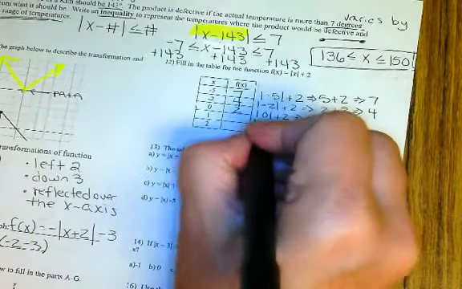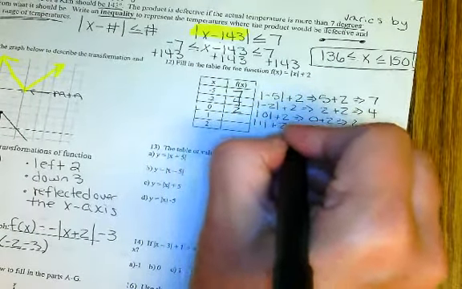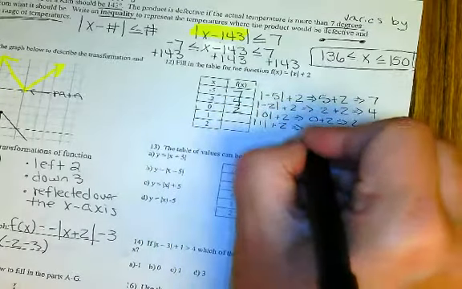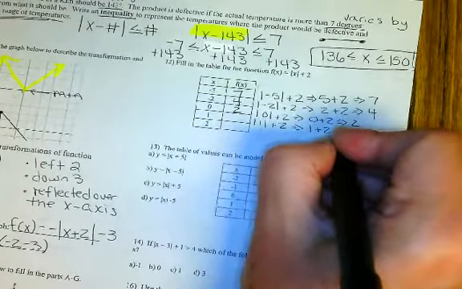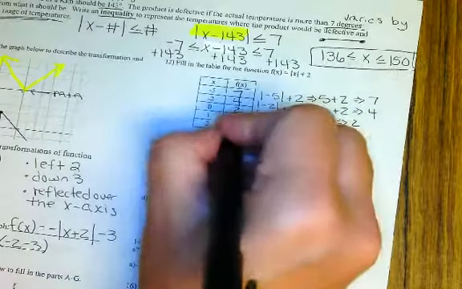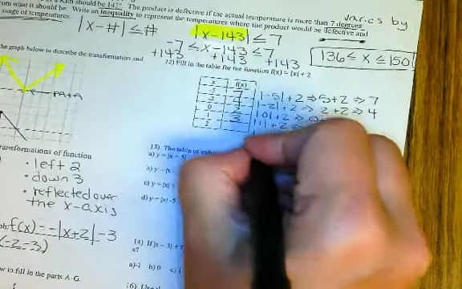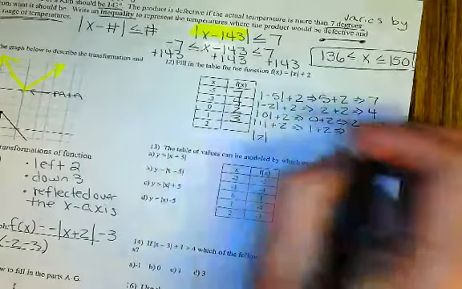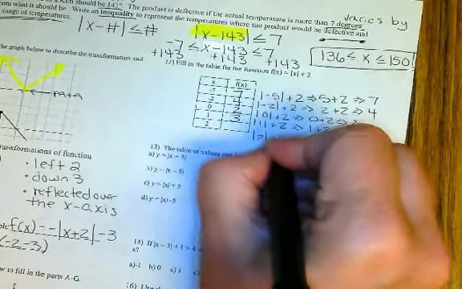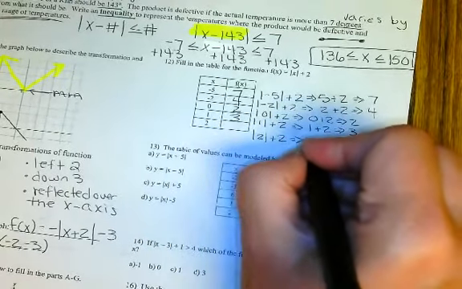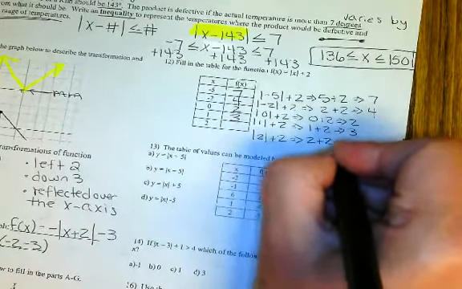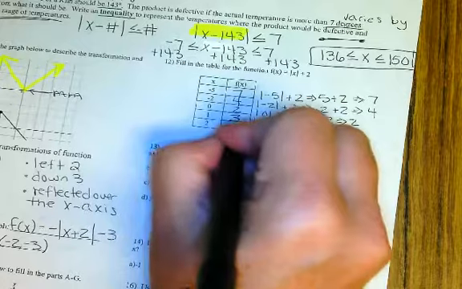Okay, I'm going to keep going. The absolute value of 1 plus 2. Well, the absolute value of 1 is 1, so 1 plus 2 is 3. Okay, I'm going to do it again. I've got 2. So the absolute value of 2 plus 2. Well, the absolute value of 2 is 2, plus 2 is 4.